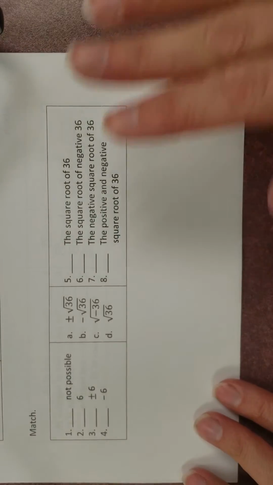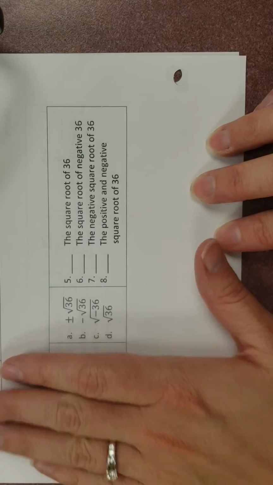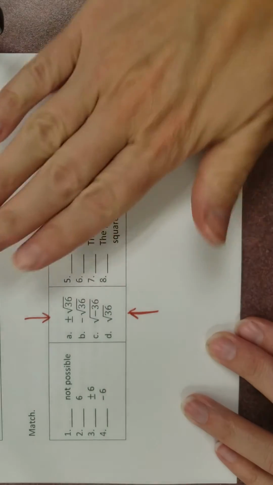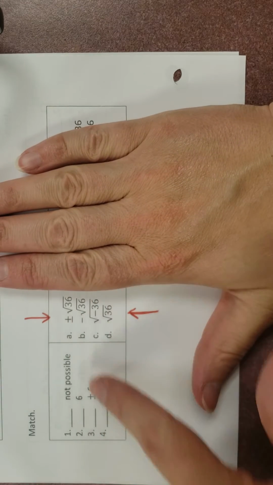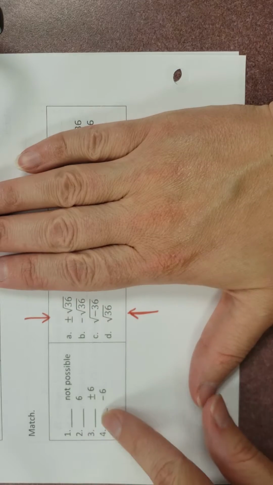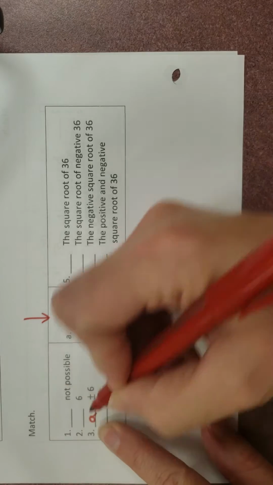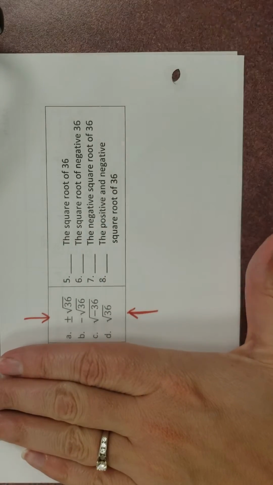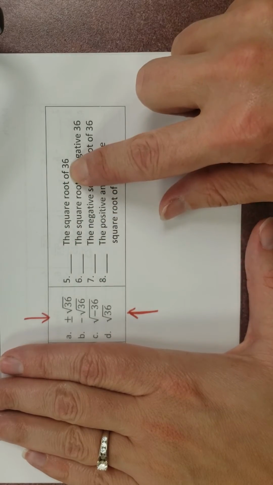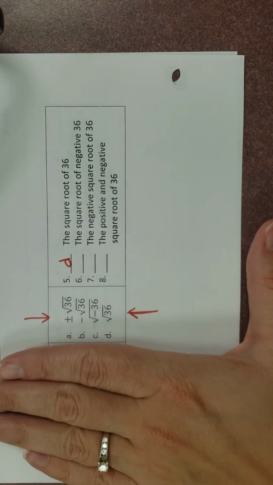Then on the bottom, there's a matching activity, and it's twofold. So there's this matching, and then there's this matching, and this is the bank of solutions here. So if you're looking only at this matching, this is asking which of these are the solutions for here. So the positive and negative square root of 36 would be the positive and negative 6. And then you'll go through and match this up. And then we can cover this up. And this is asking, how do we say these expressions here? So the square root of 36, which of these is asking the square root of 36? Yeah, this one here. Okay.